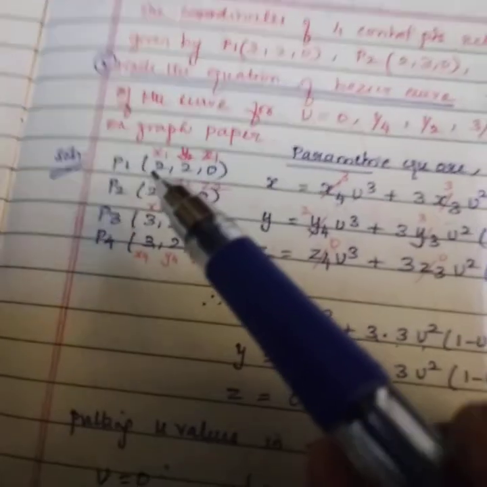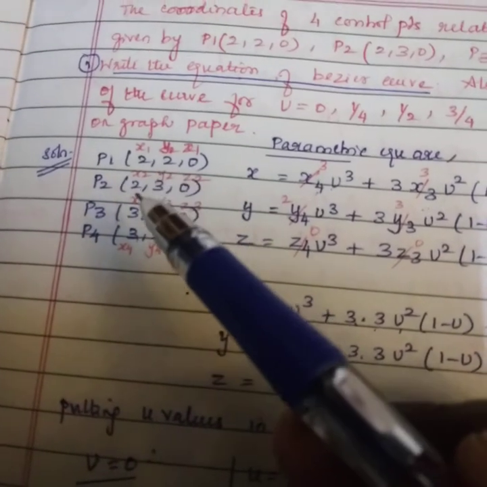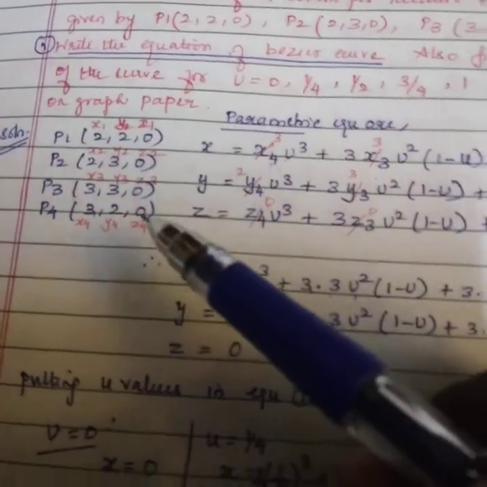For x1 you need to substitute this, x2 this, x3 this and x4 this, and similarly y and z respectively.